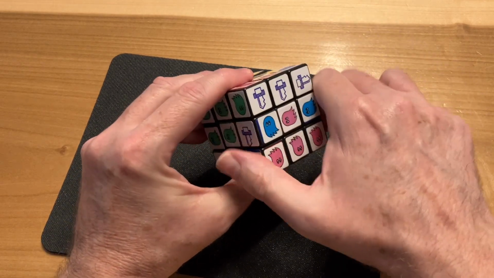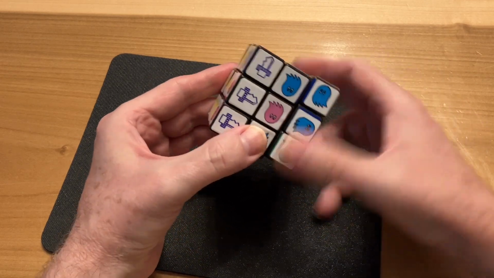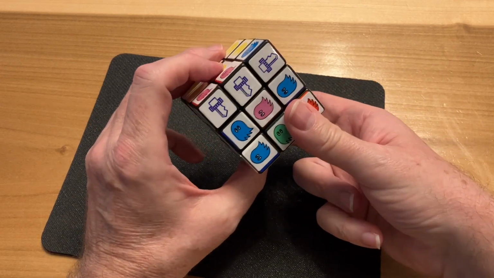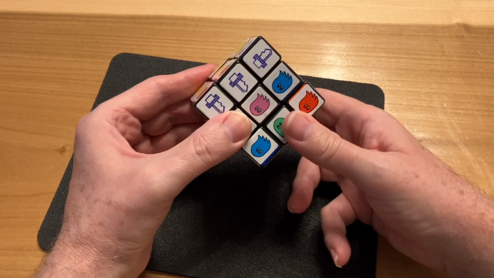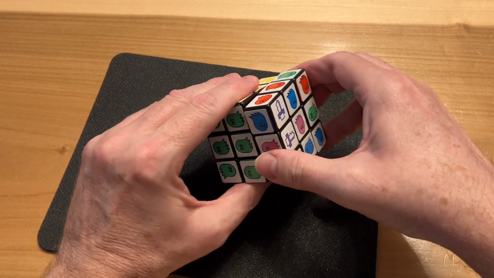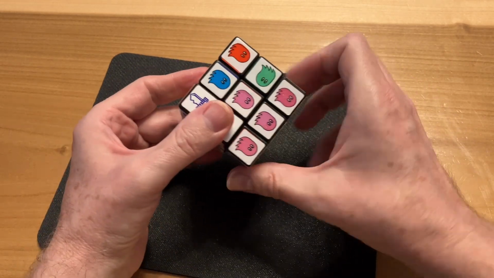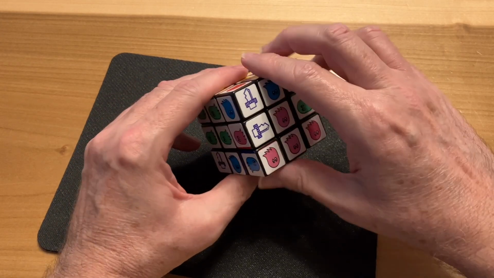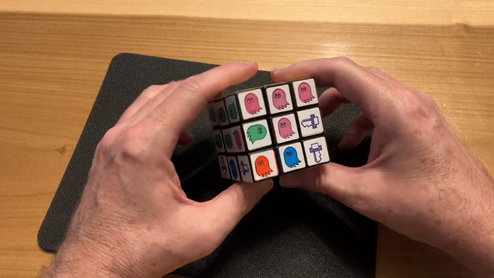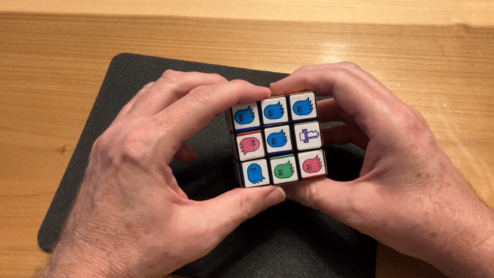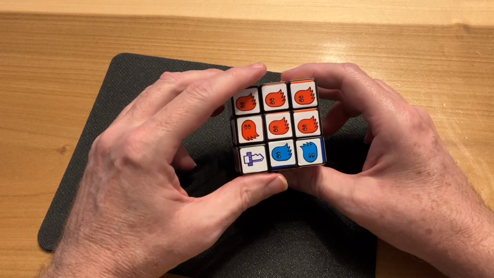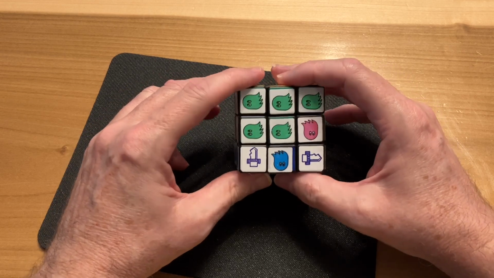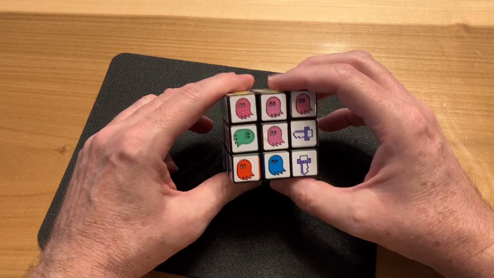Same thing, bring it down with an F2. Get this out of the way with a D2. Make note of the orientation. That's now all set. Bring it back up. And all the middle layer edges are oriented correctly. Middle layer centers are oriented correctly in relation to the edges.